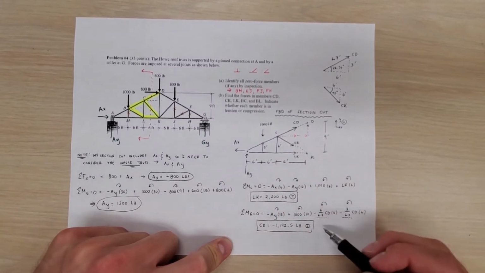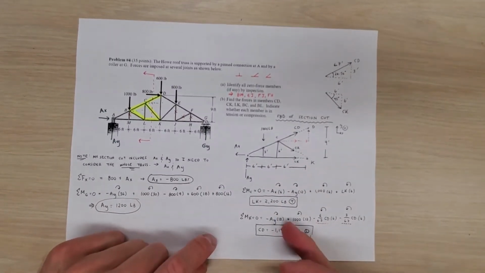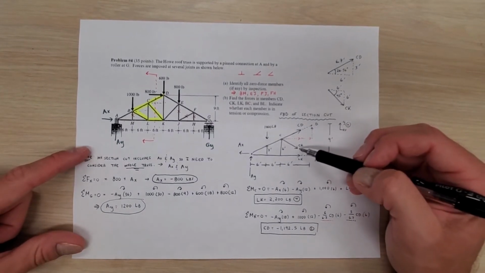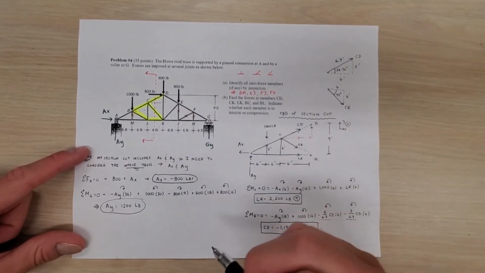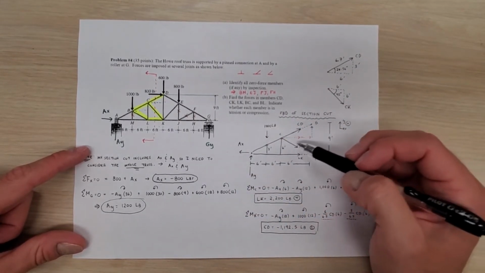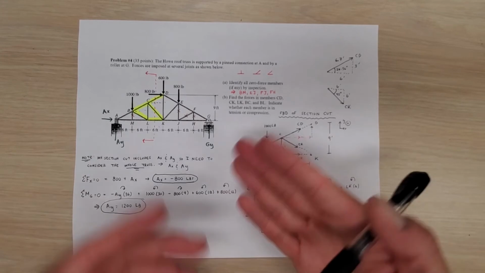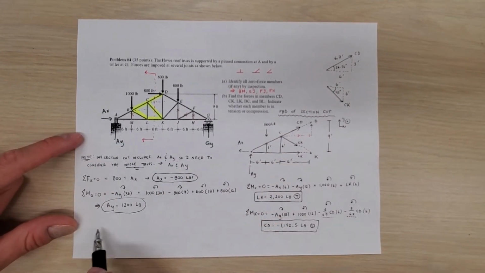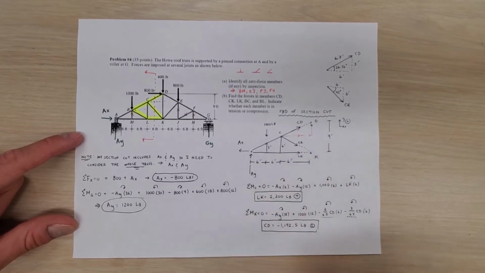Now that I've done two sum of the moment equations, the next step is to solve for CK. As you can see, CK has a Y component of force. So rather than do another sum of the moments, which it's not really clear where I would do that about, maybe point D, but that would just be really messy, I'll do a sum of the forces in the Y, and I'll set that up right over here, and we'll solve for member CK.